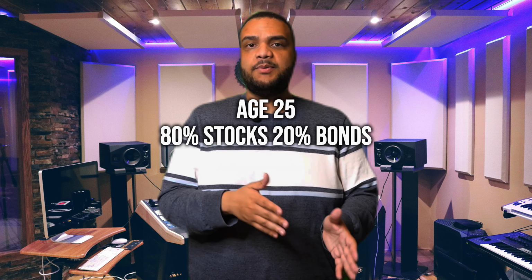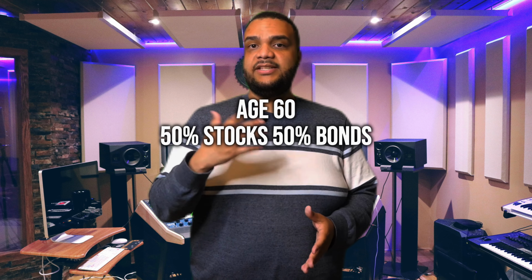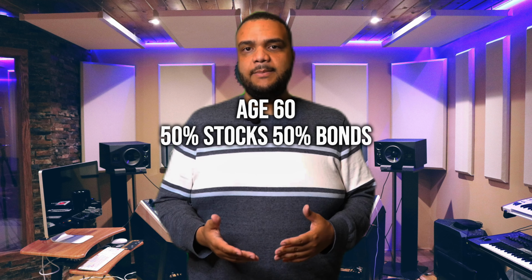Here's a basic model portfolio based on age. Age 25, 80% stocks, 20% bonds. Age 40, 70% stocks, 30% bonds. Age 60, 50% stocks, 50% bonds. Adjust this based on your risk tolerance and goals.